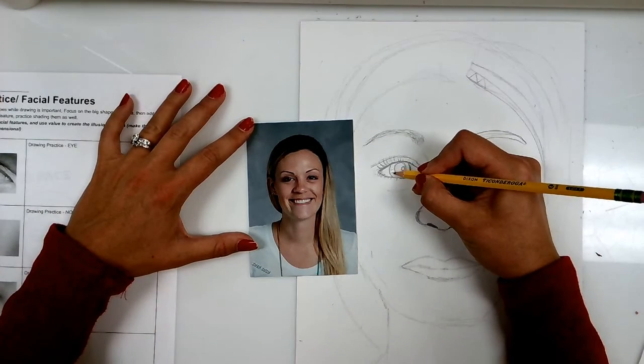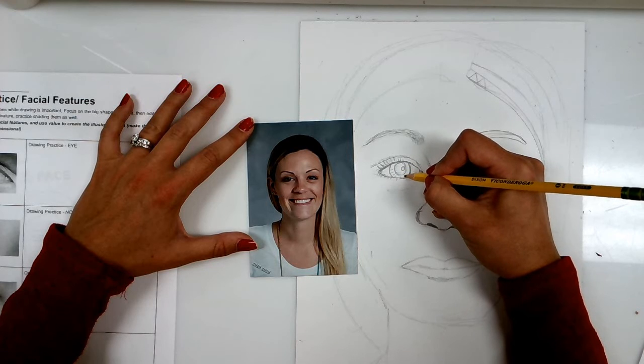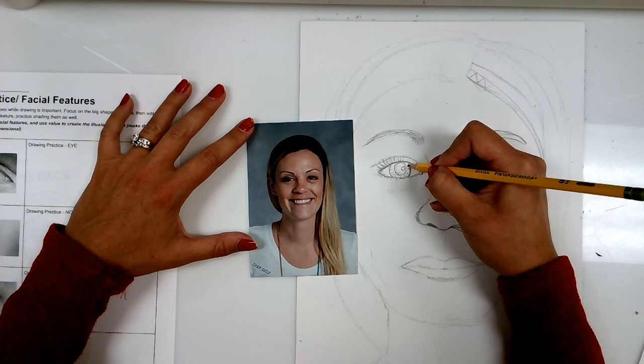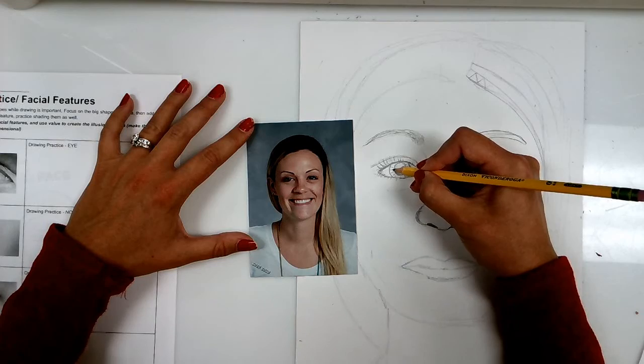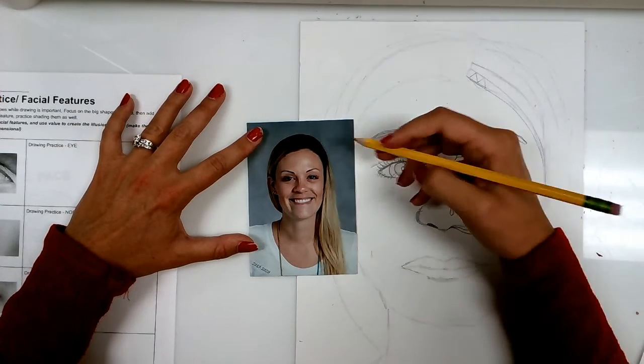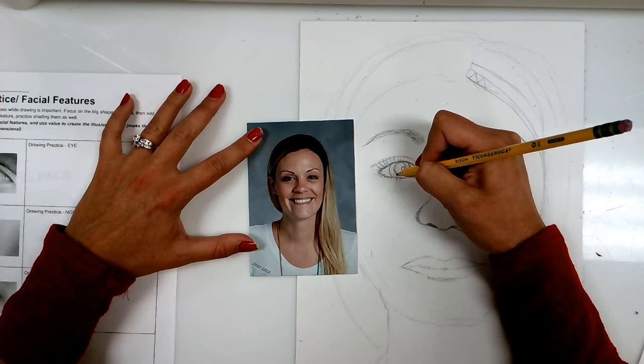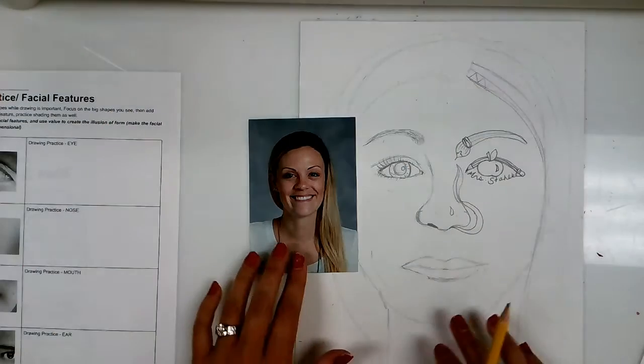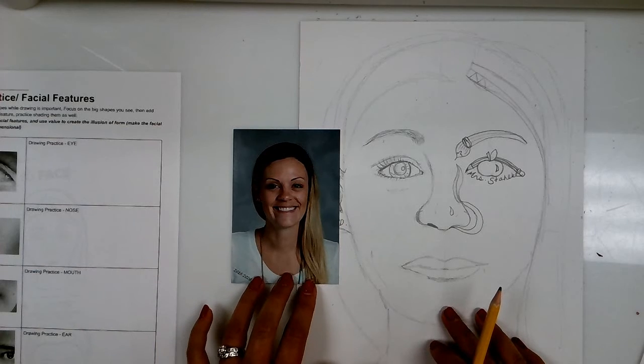Now, I might, for the iris, add some lines in here. And then I notice that I have hazel eyes, so this side of my eye is lighter. Might have a highlight there. Really focusing on those little minor details too.